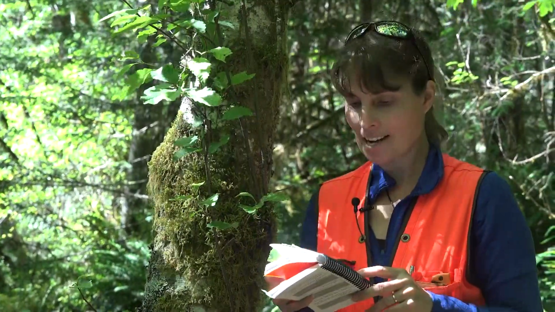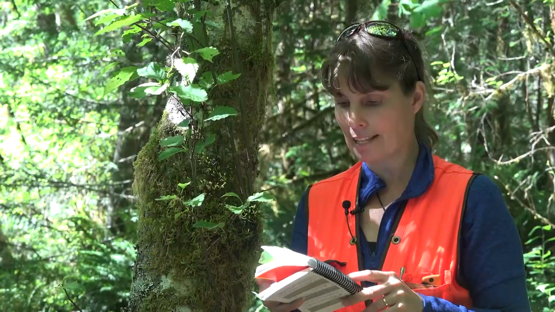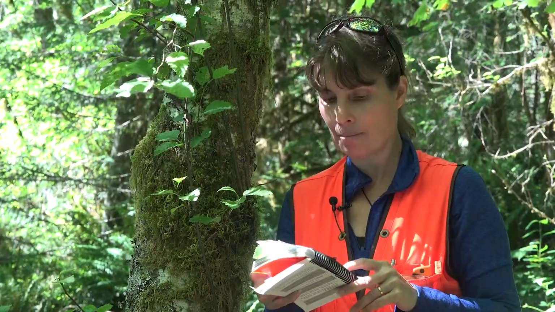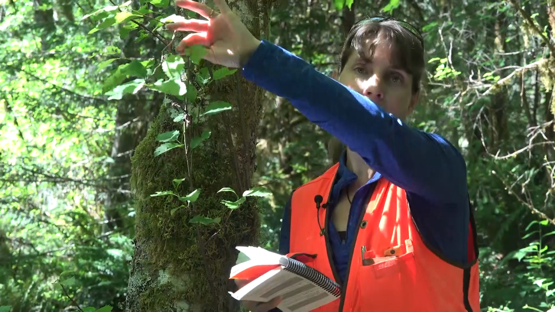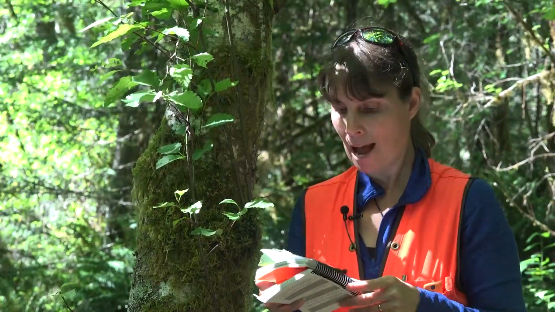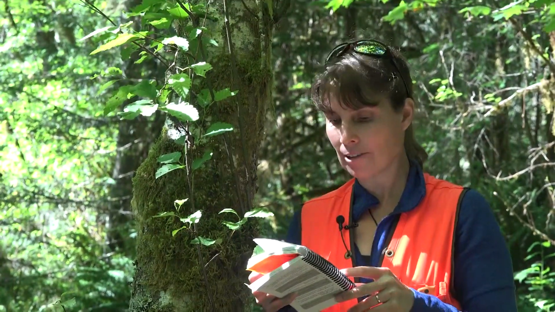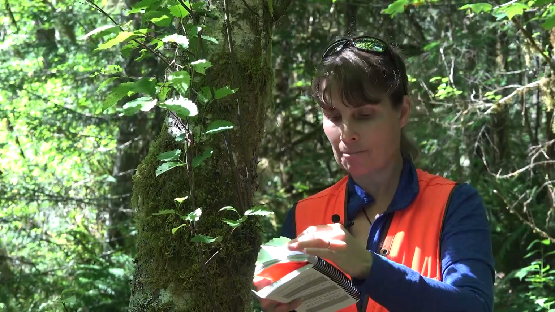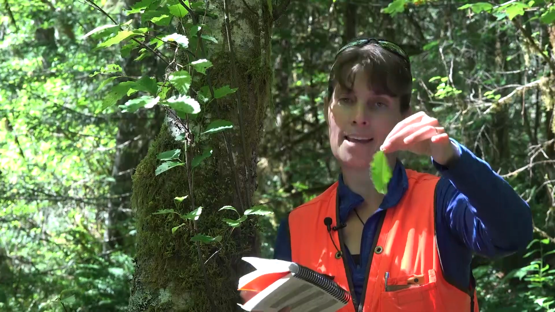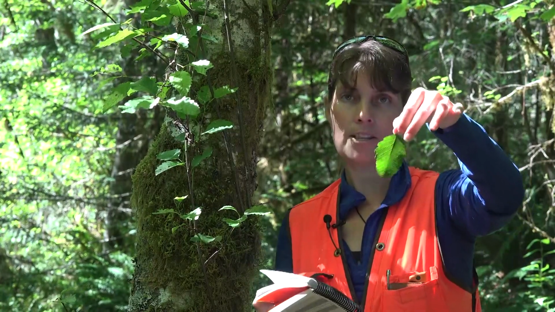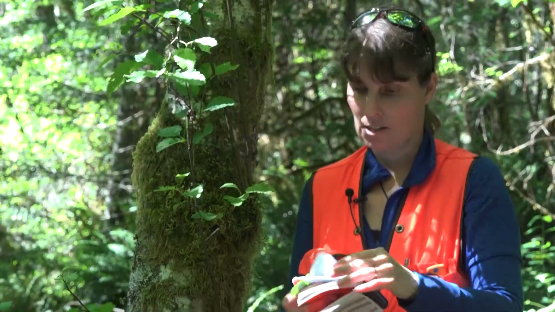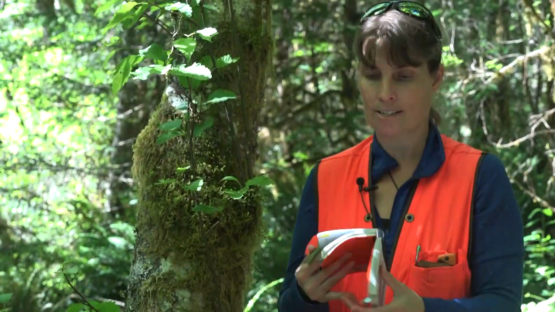Number 47, entire petiole distinctly flattened laterally. Blade may be nearly round, cordate, triangular, or rhomboid. Or the petiole is round or absent, not flattened laterally, but may be somewhat flattened on top. If petioles are both round and flattened on the same plant, can be keyed either way. So these petioles are round, they roll pretty easily between my fingers. So that takes us to number 48.